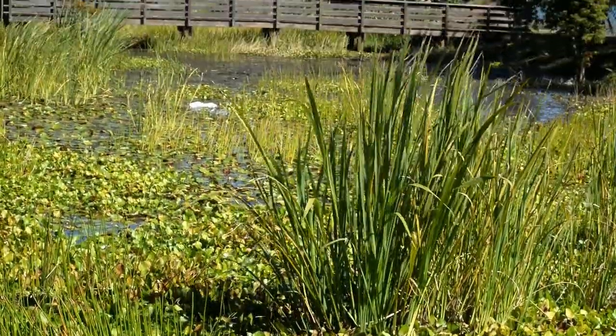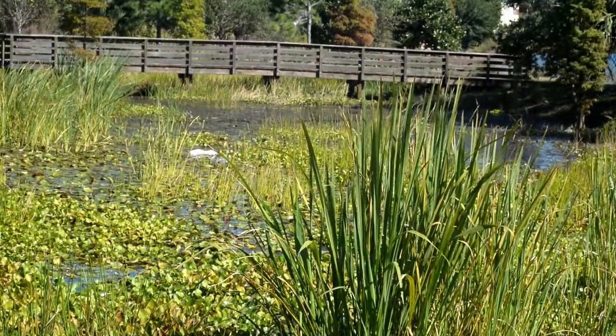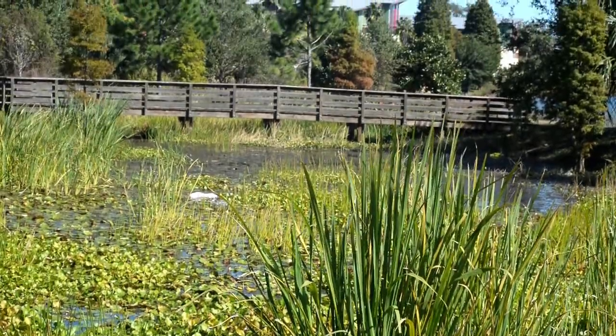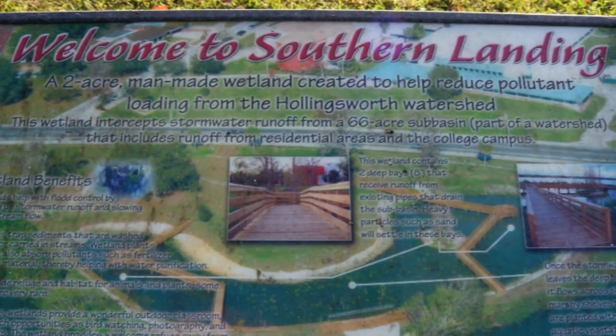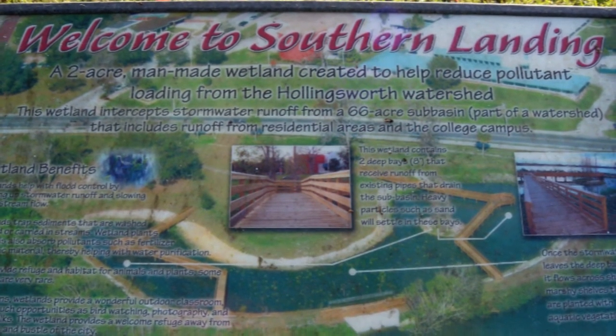And that's one way to keep these nutrients out of those systems. It's something that a lot of places are experimenting with: using natural systems to try to clean out the pollutants before it goes into rivers and streams. Southern Landing is a very practical solution. It does require some upfront investment and expense to create the site.